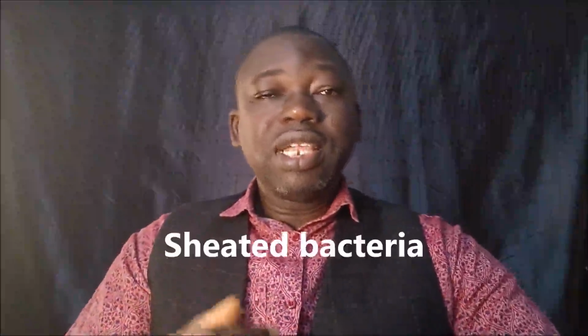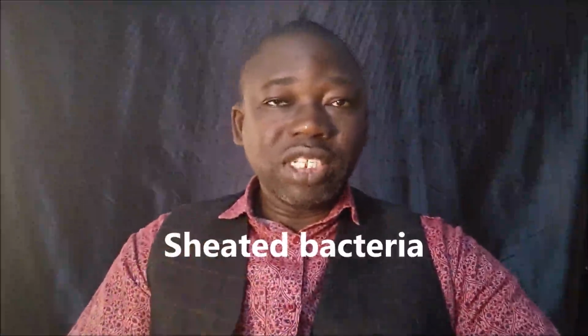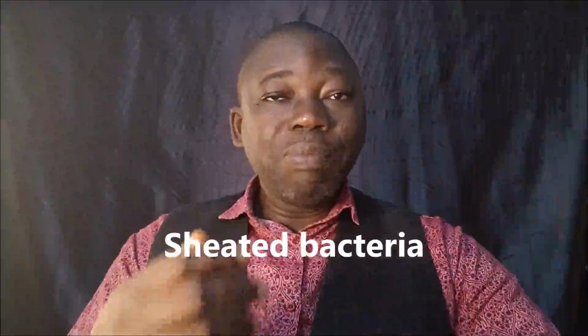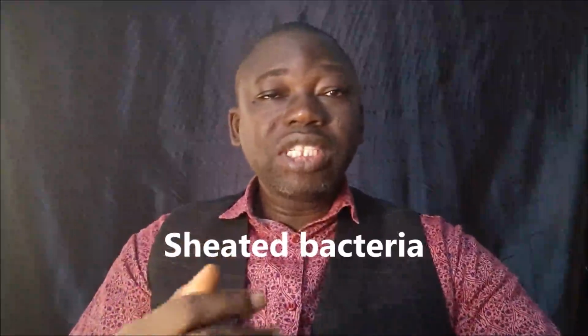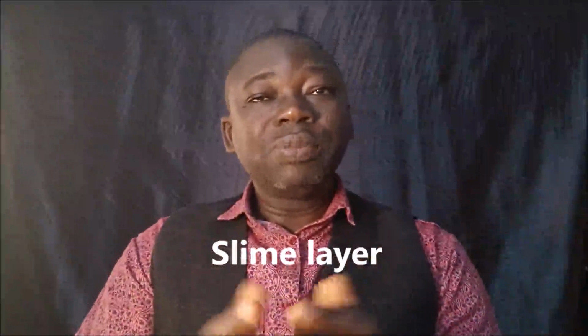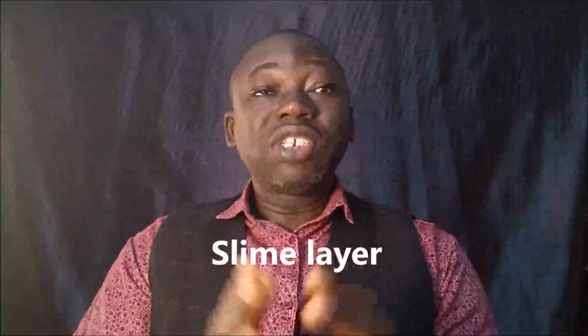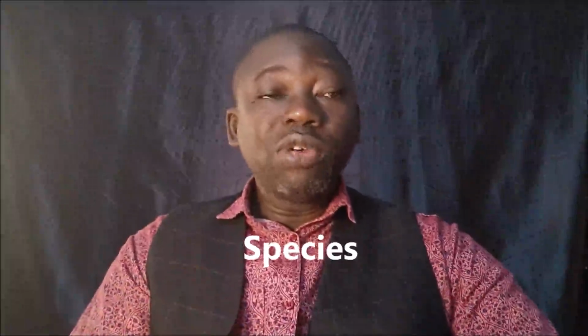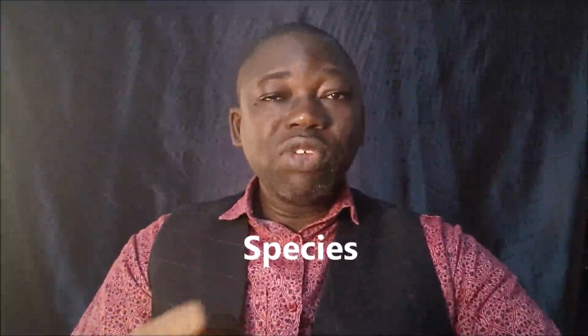Sheeted bacteria. Bacteria arranged in filaments covered with a mucilaginous sheet. Slime layer. Slime layer is an outer slimy layer in some bacteria made of polysaccharides, glycolipids, and glycoproteins. Species. Species is a taxonomic category below the genus that can interbreed.